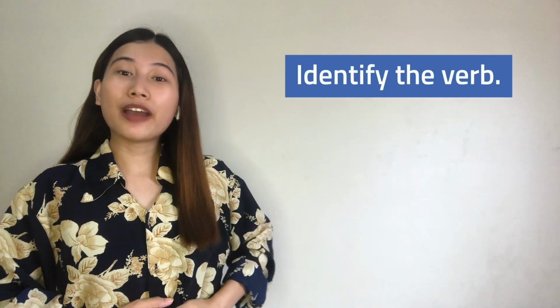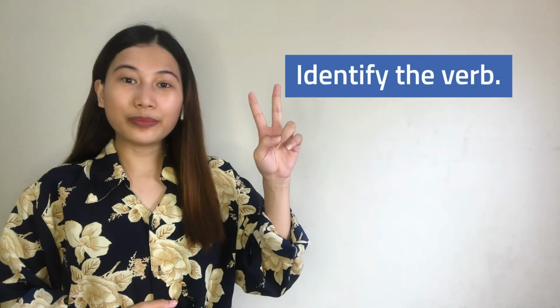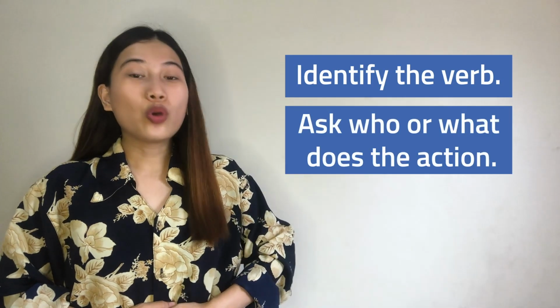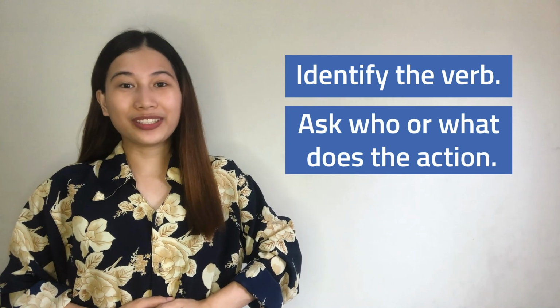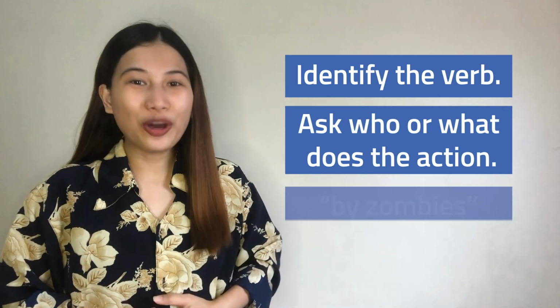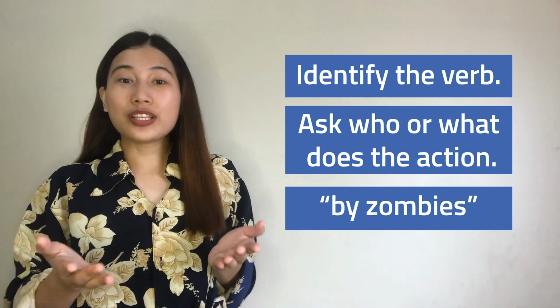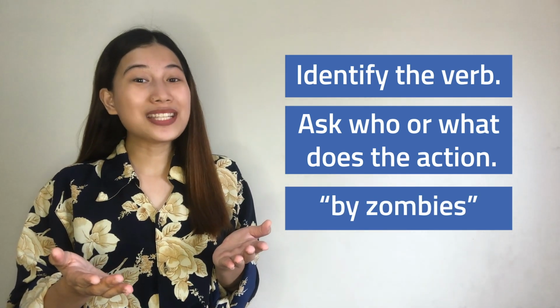Great. Again, remember these three things in creating and identifying active and passive voice sentences. First, identify the verb. Second, ask yourself who or what does the action. And third, zombies. Use the skills you have learned today wisely.